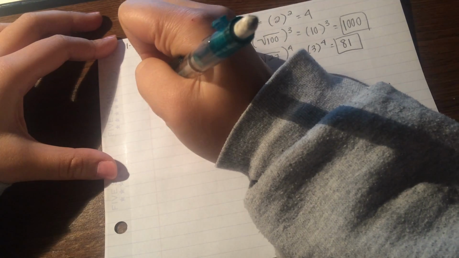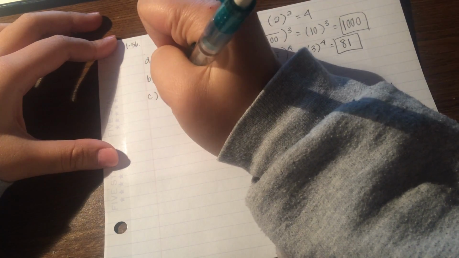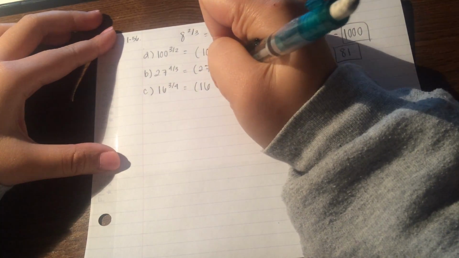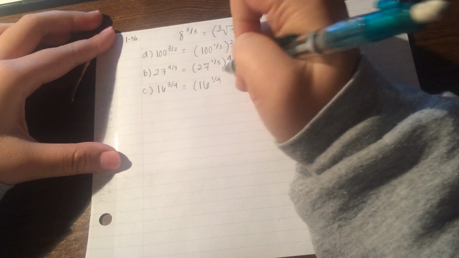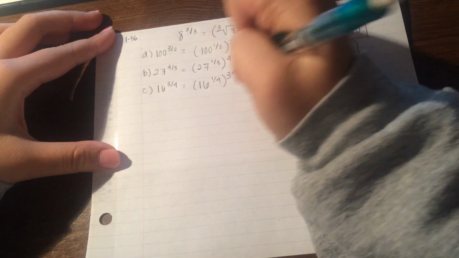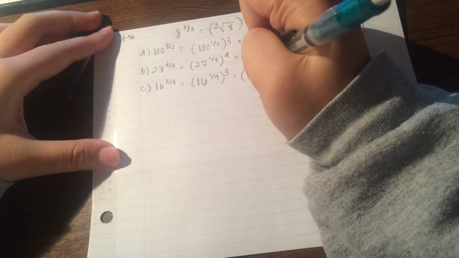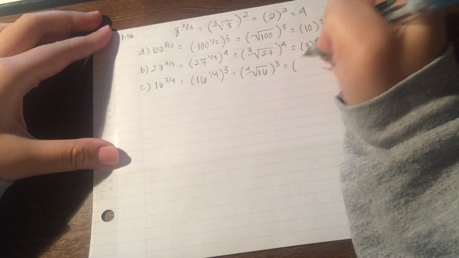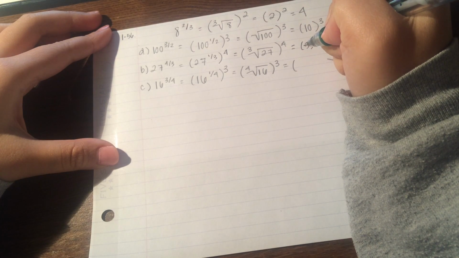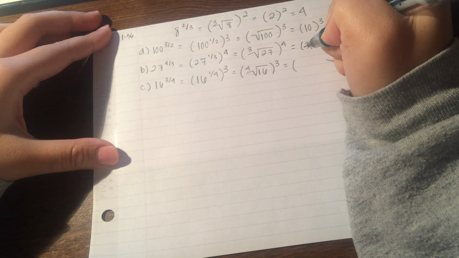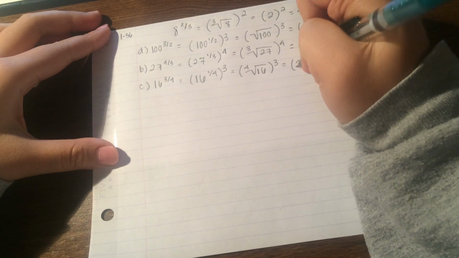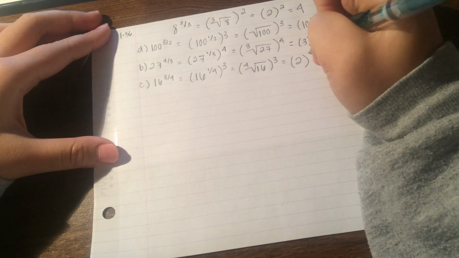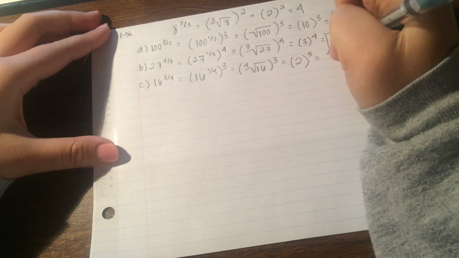C, 16 to the 3/4 power equals 16 to the 1/4 power, because remember, you look at whatever's in the denominator, times the 3rd power, which equals the 4th root of 16 to the 3rd power. The 4th root of 16 is 2, because 2 times 2 equals 4, times 2 equals 8, and 8 times 2 equals 16. So that's why it's 2. 2 to the 3rd power equals 8.